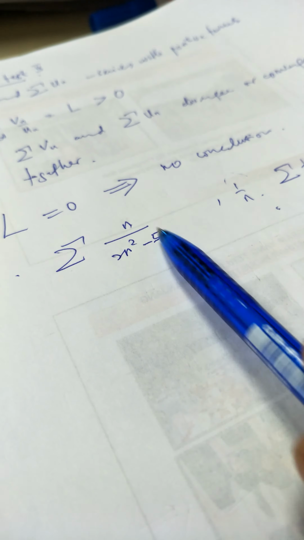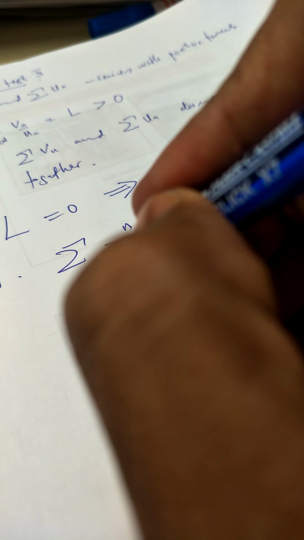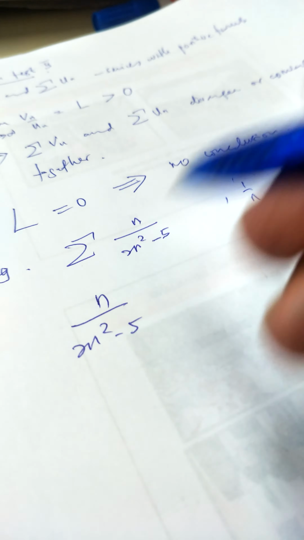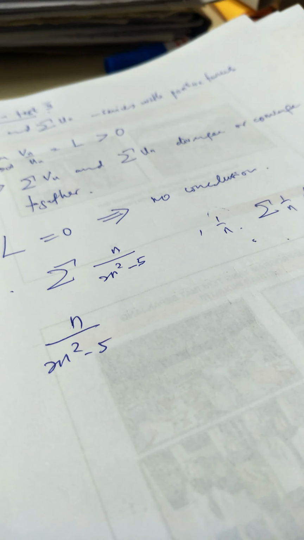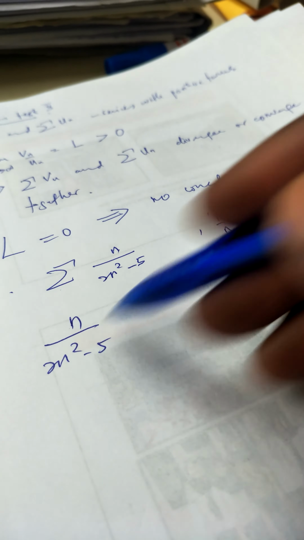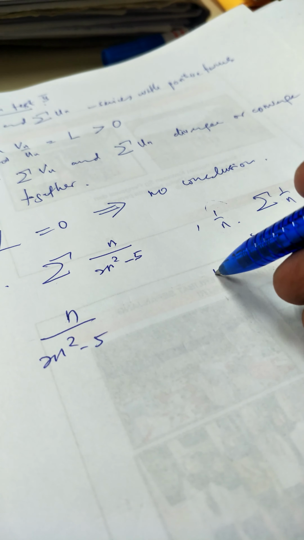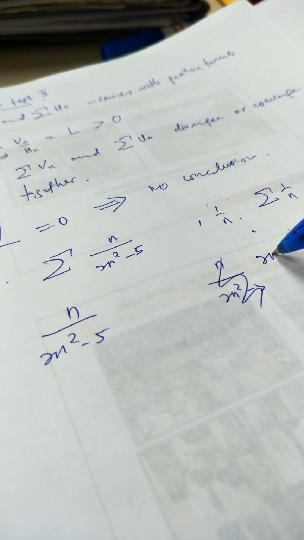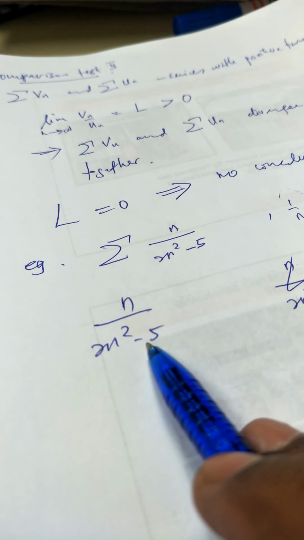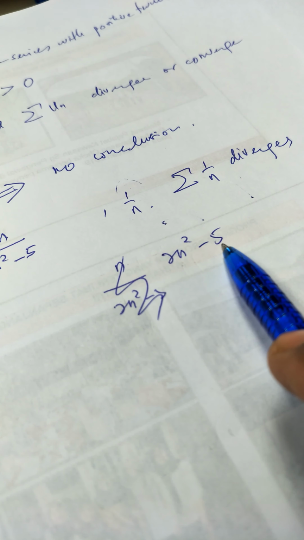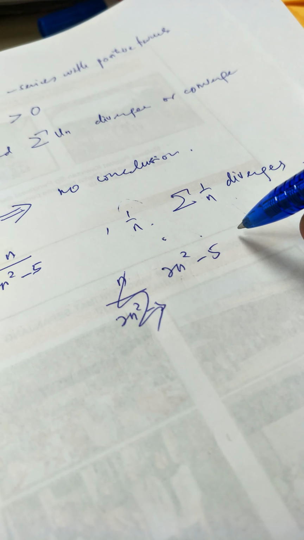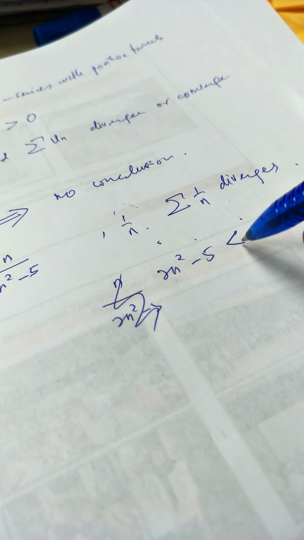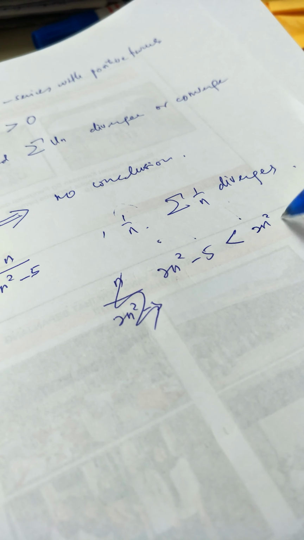We know this already, but this one we want to determine. Looking at this series, look at the terms inside: n over 2n squared minus 5. Look at the denominator, 2n squared minus 5. This is smaller than 2n squared minus 4, right?